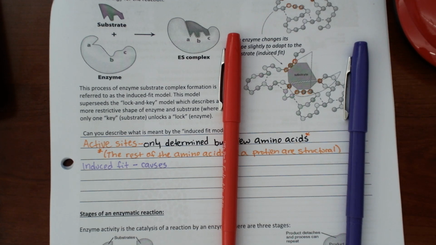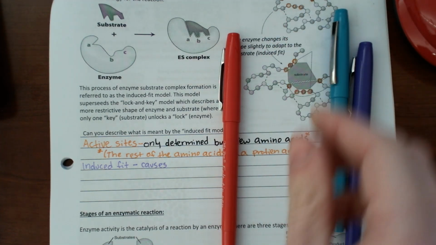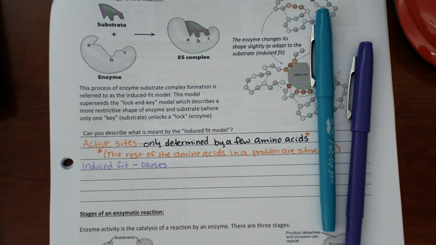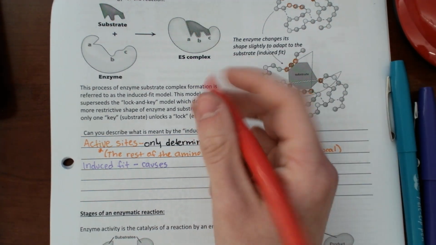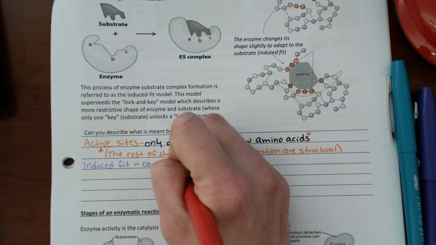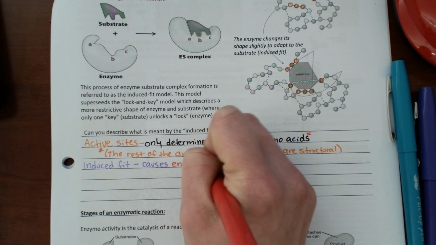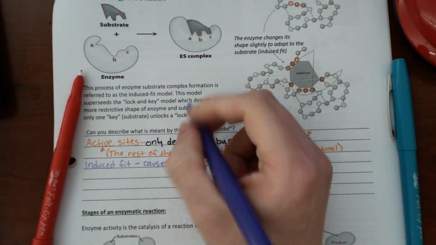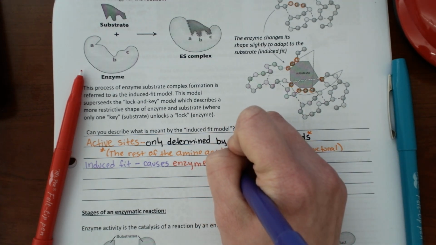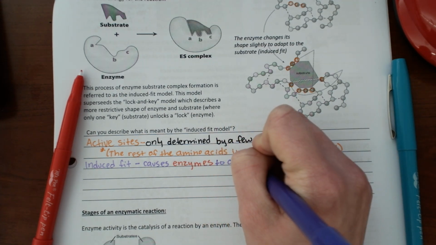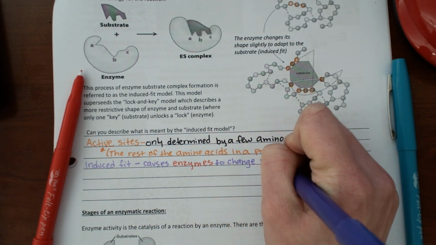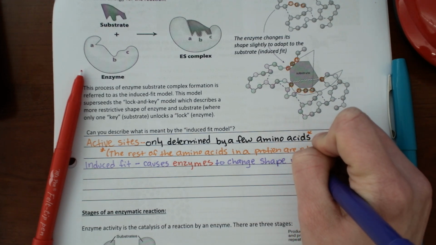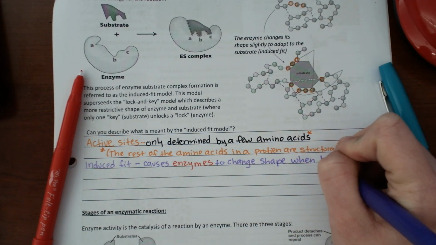We'll make substrates something that's different than red. Teal. It causes your enzymes to change shape when binding occurs.